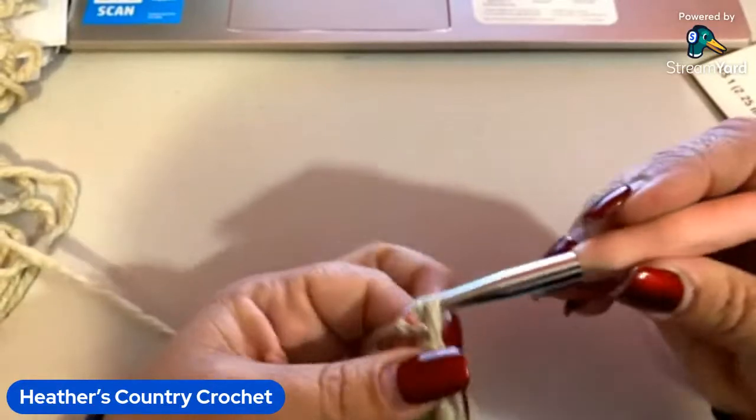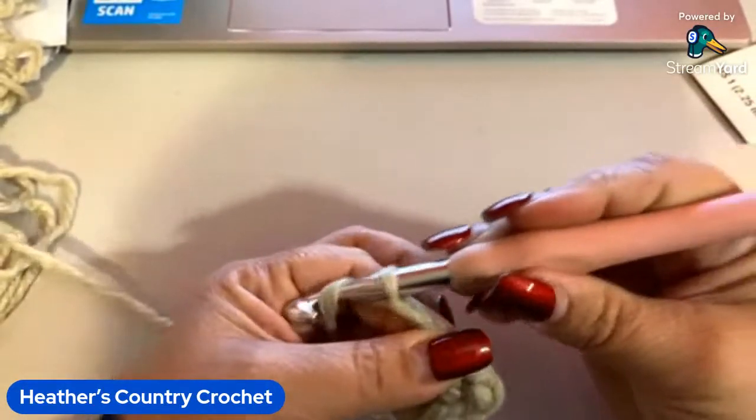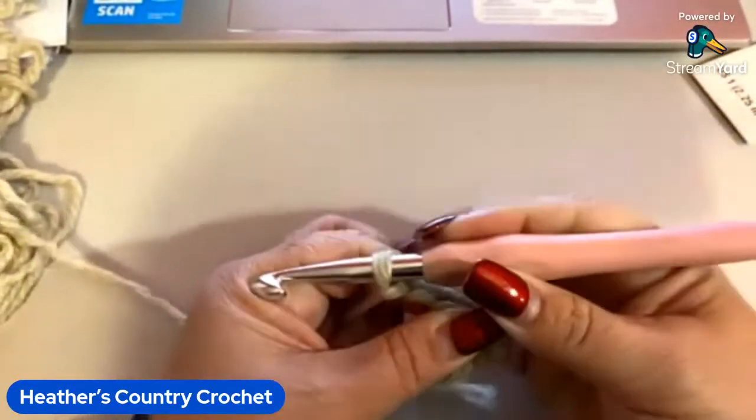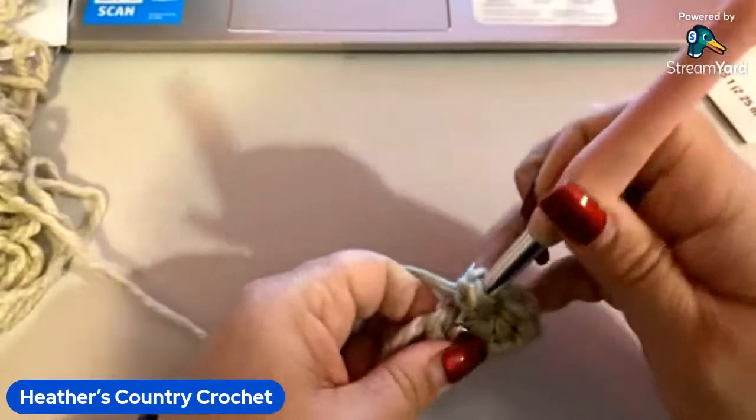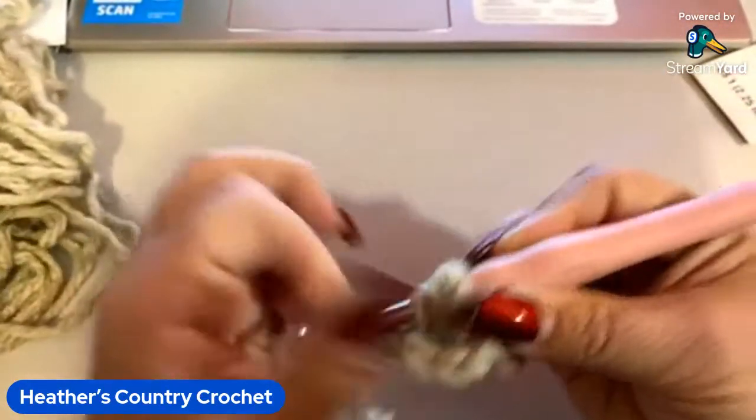Chain 2. 3 more double crochets in that center ring.